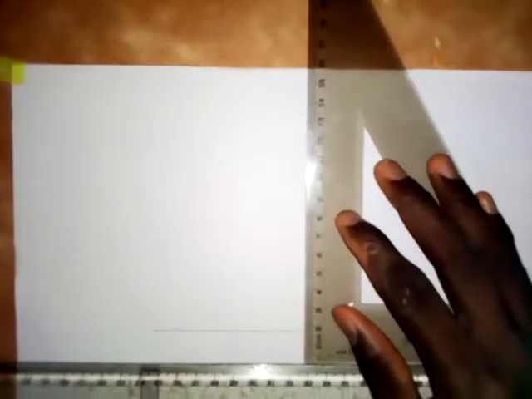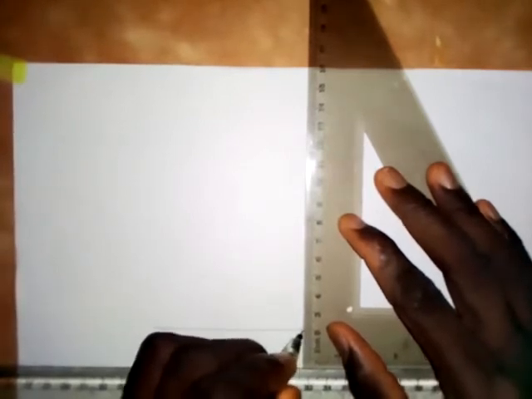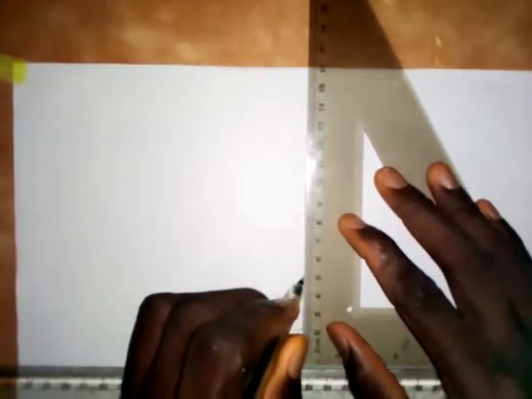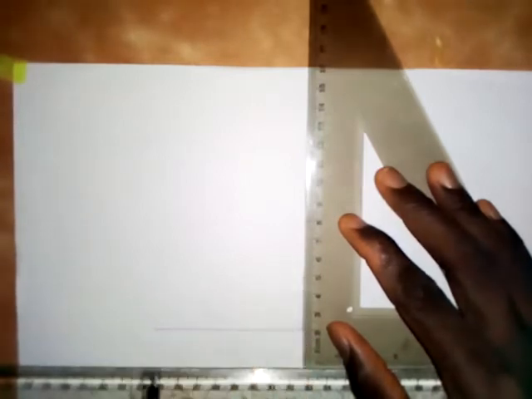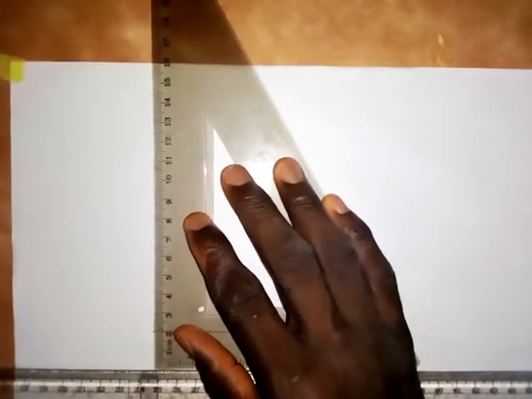That's the length. And let's say the width of the rectangle is, let me use 30 mm for that. The width is 30 mm. From here to here, this is 30 mm.